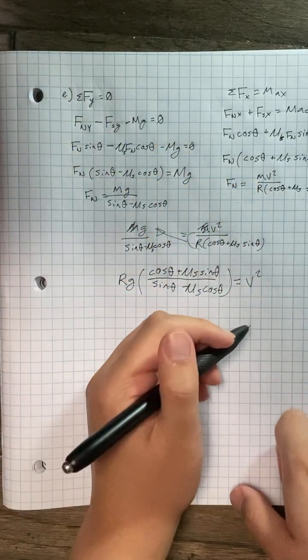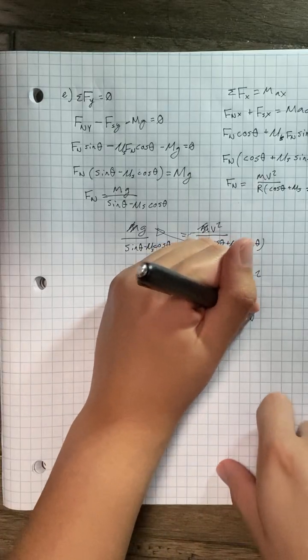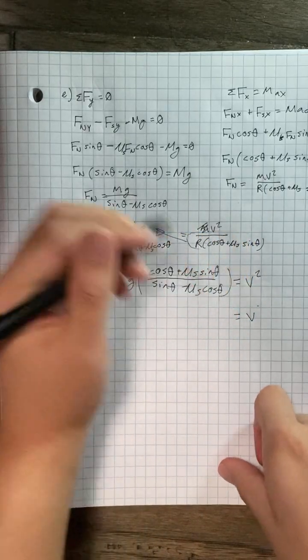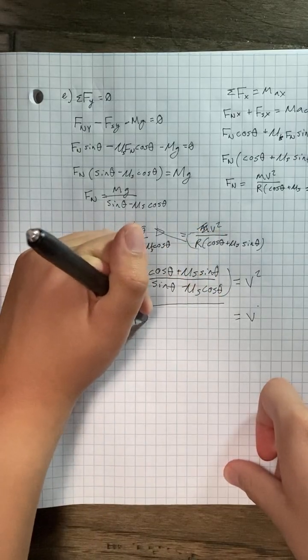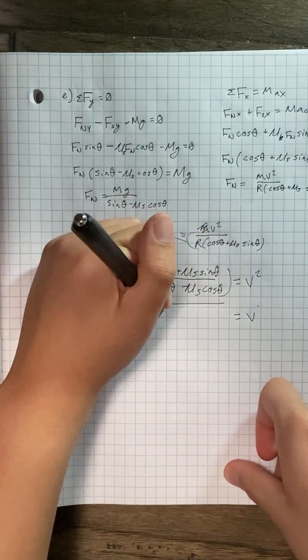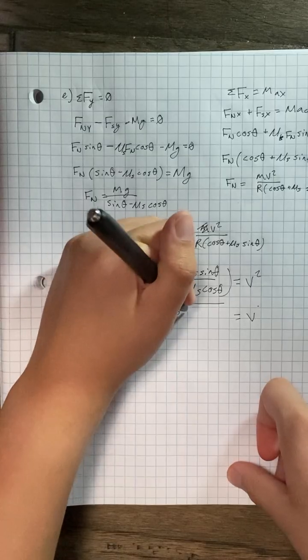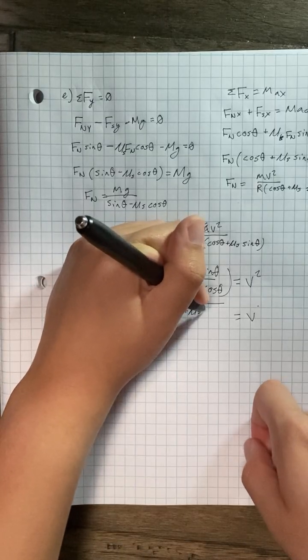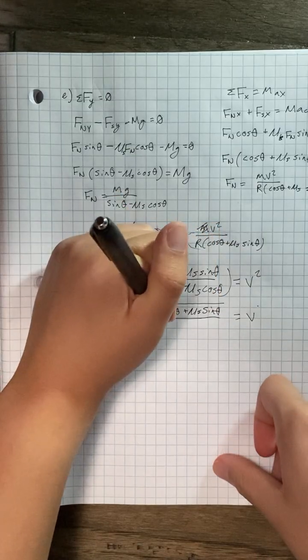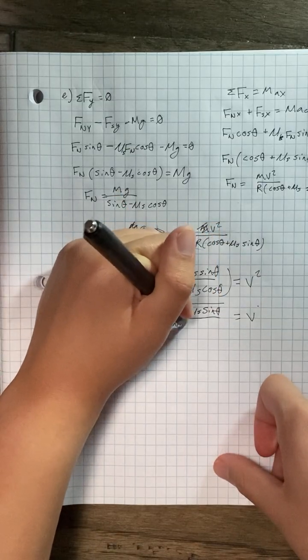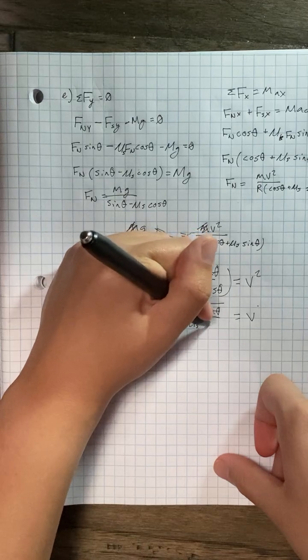And then isolate the v by square rooting it. V is equal to the square root of rg times cosine theta plus mu s sine theta all over sine theta minus mu s cosine theta.